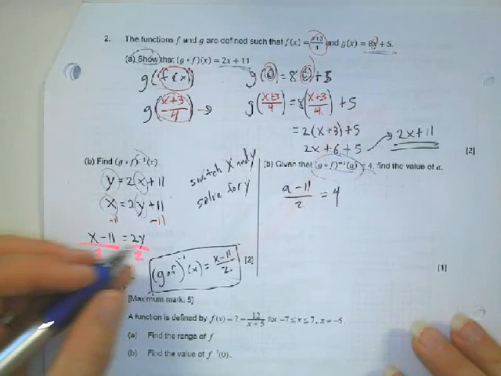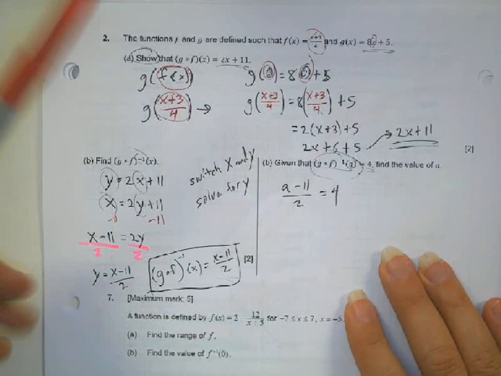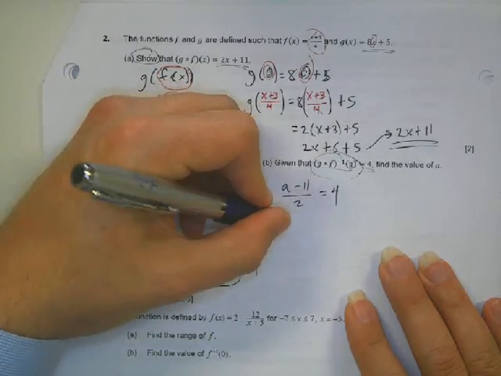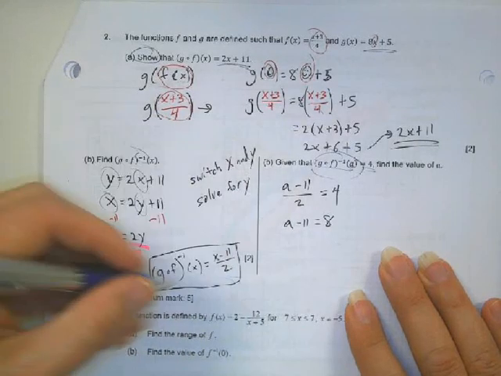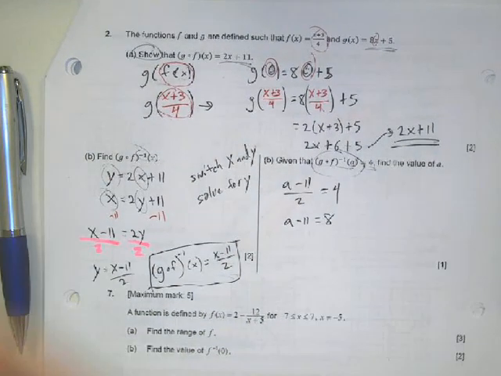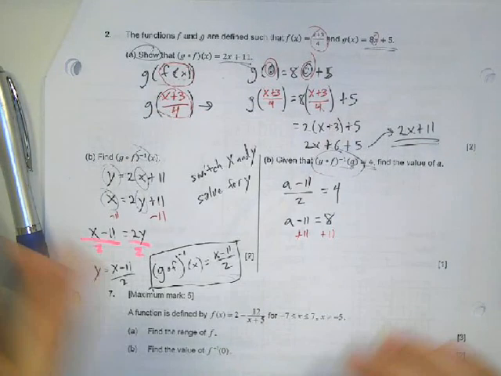So now I can multiply both sides by 2, and then I get a minus 11 equals 8. And then I can add 11 on both sides, and I get a is 19.